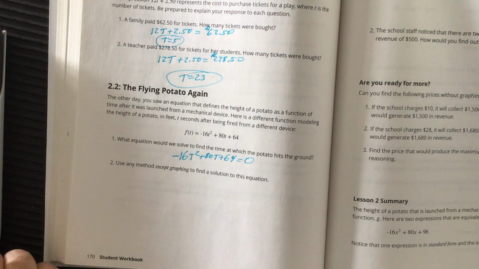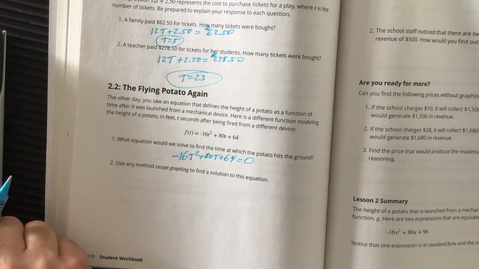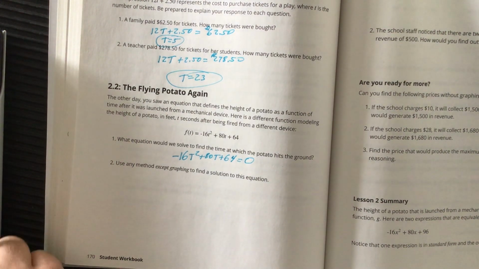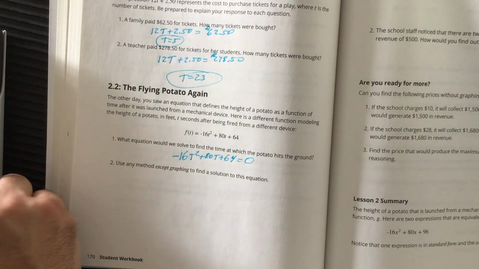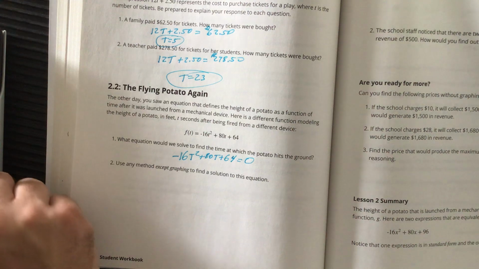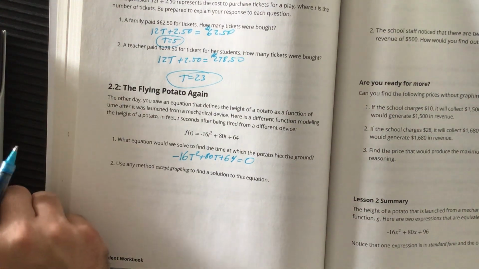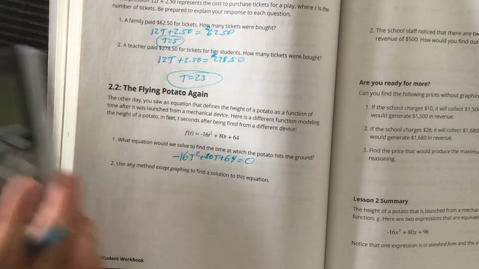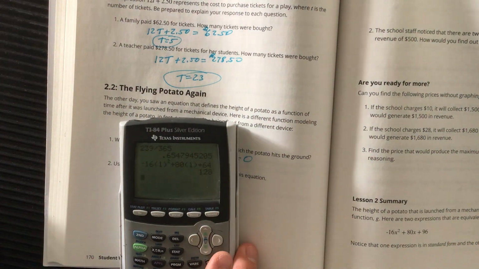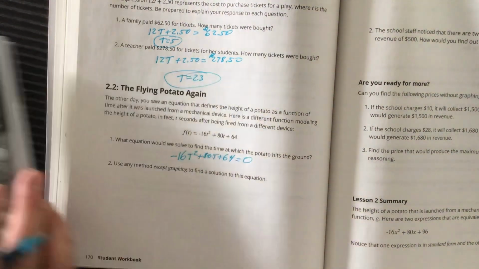So I'm just typing it in my calculator here. So 1 gives me 128. Probably should have known that. We talked about it yesterday.